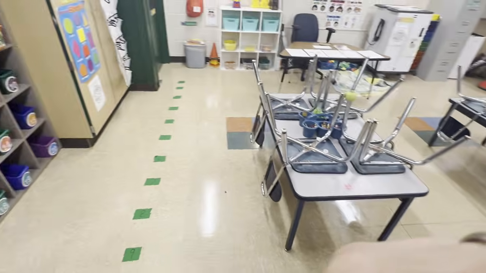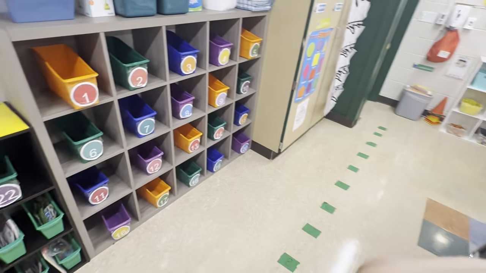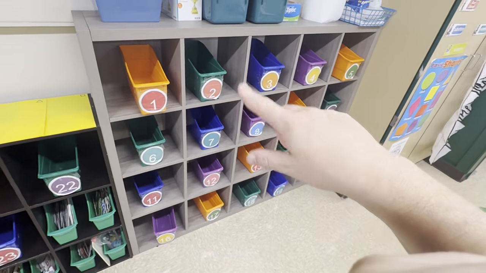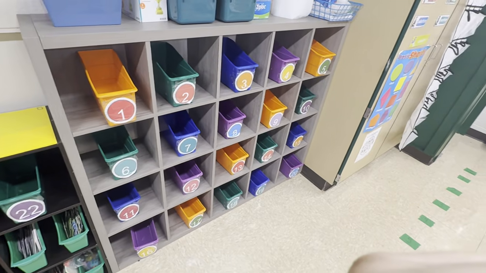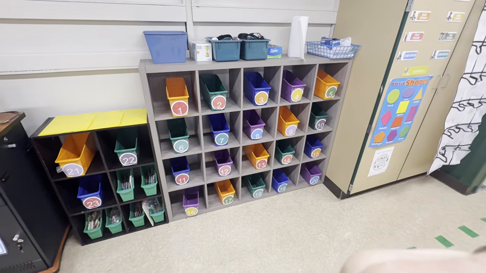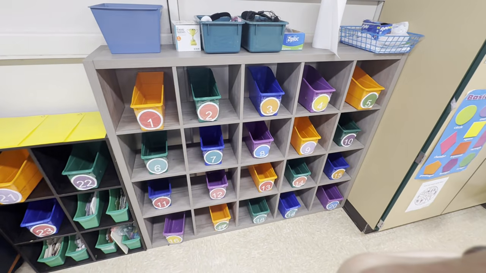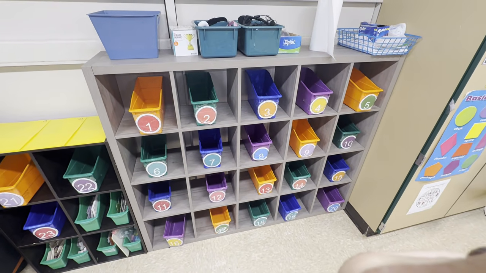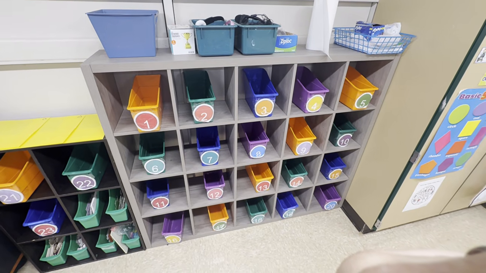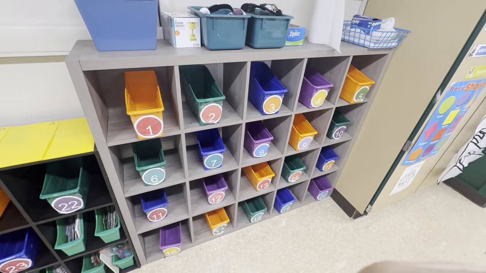And then if we do a special project, they have an opportunity to grab their pencil box out of their book bins. Also in their cubbies slash book bin area, they will house their headphones, which they will use for the computers or when they take one from the Chromebook cart.